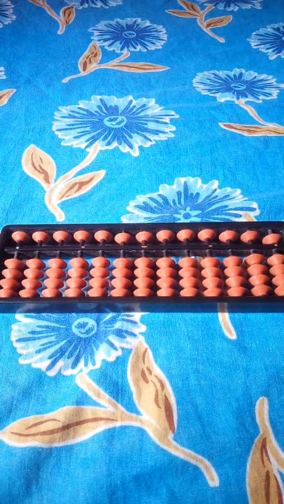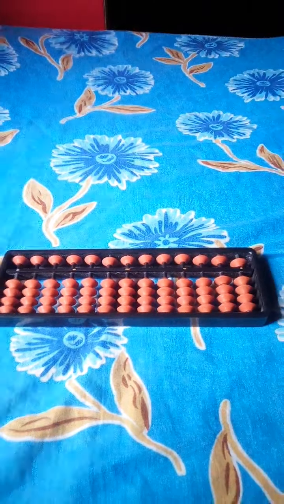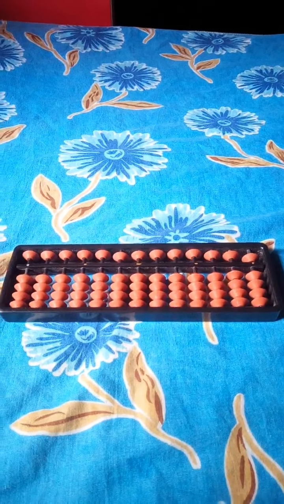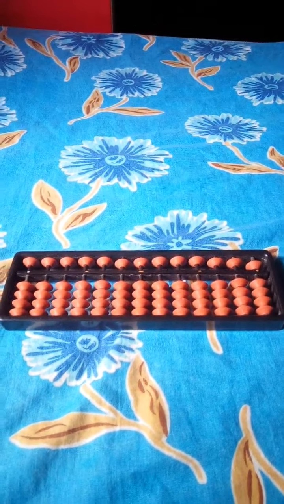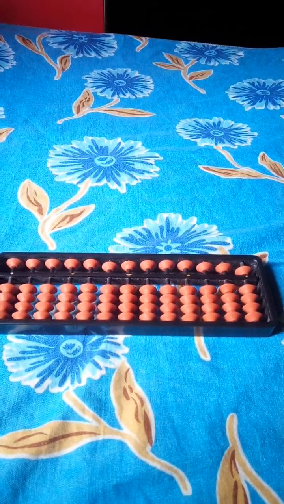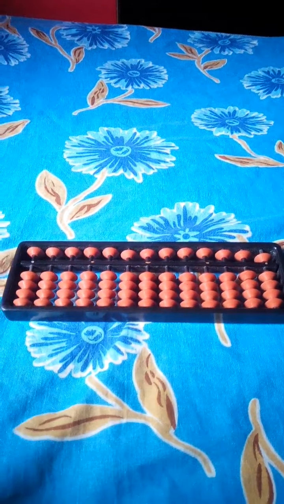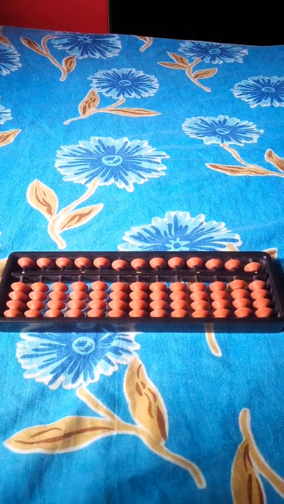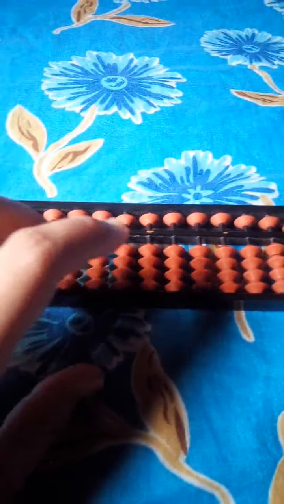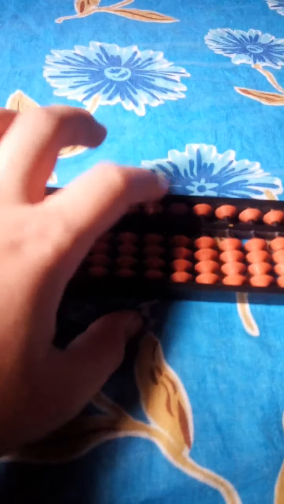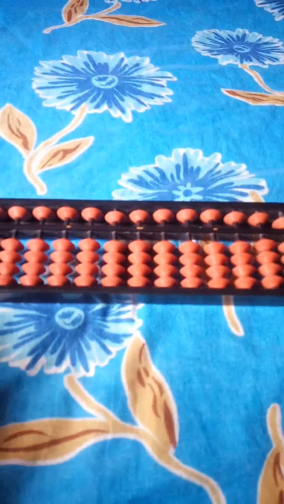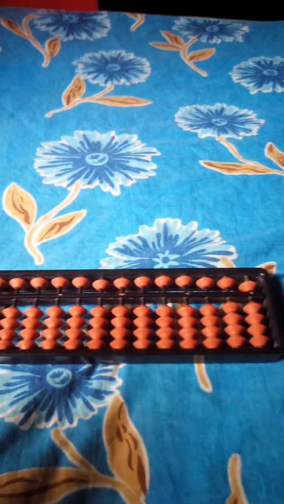Now, for those who are seeing this for the first time, this device is called the abacus, which is composed of 13 rods, each comprising 4 beads. These are called beads. These beads comprise 5 beads in each rod.